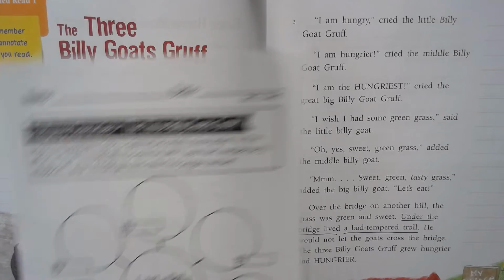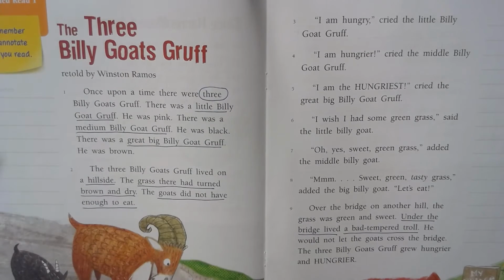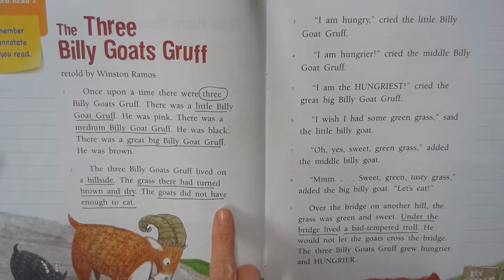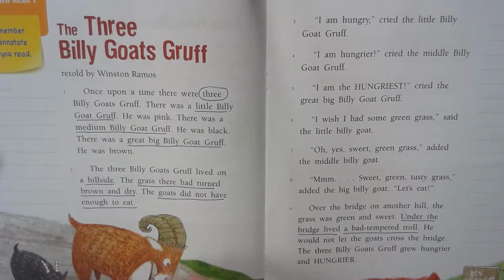If you think back to what happens with him, remember how they were feeling hungry and their grass was going brown and dry, and Little Billy Goat saw some grass on the other side that was nice and green, so it was his idea to go over there to eat it. So when I think of some words to explain Little Billy Goat to someone else, I would think of words like this, and I have an example for you.